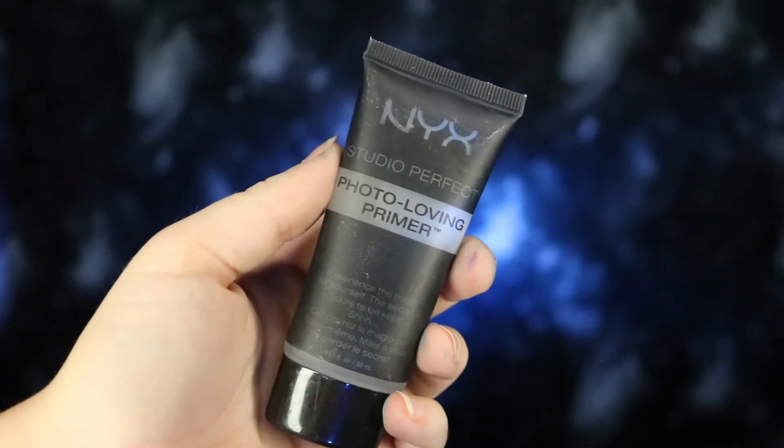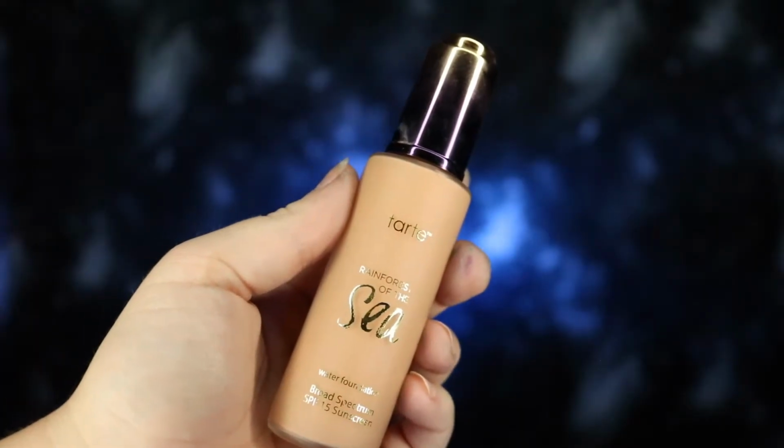Hey guys, so to get started, we're going to be taking our NYX Photo Loving Primer and just applying that all over our face to smooth out our pores. Then we're going to be taking our Tarte Rainforest of the Sea foundation in medium sand and just buffing that in all over our face.